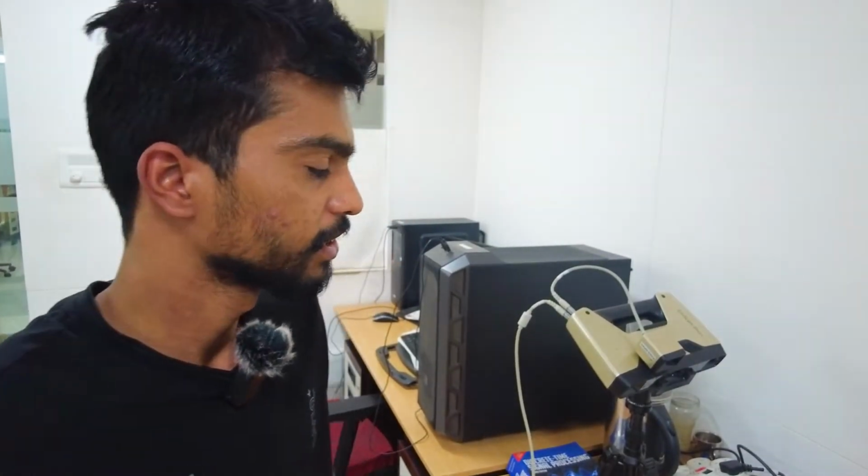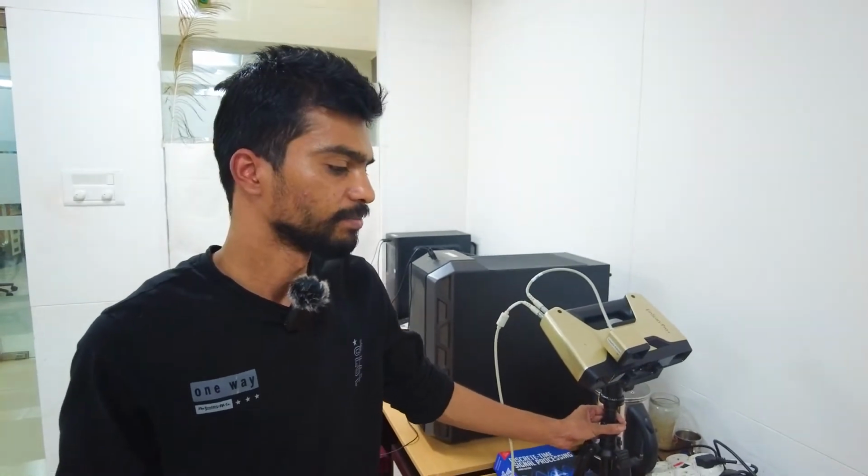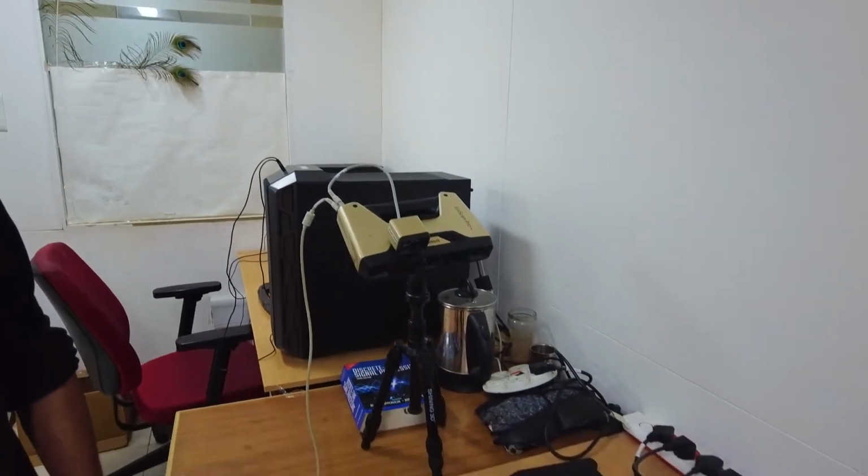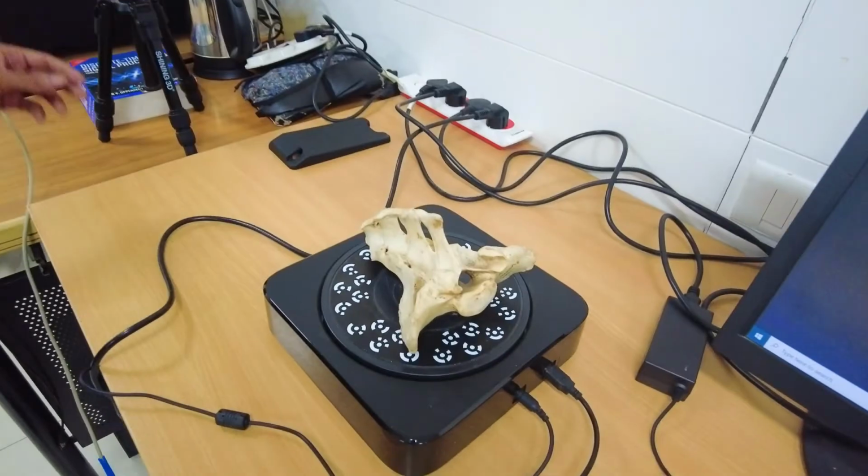To scan small objects, we use a structured light scanner. Here we demonstrate the setup to scan this bone using the Einscan Pro Plus scanner.